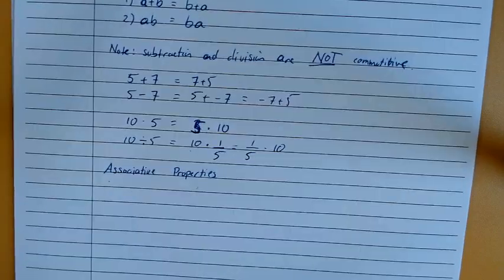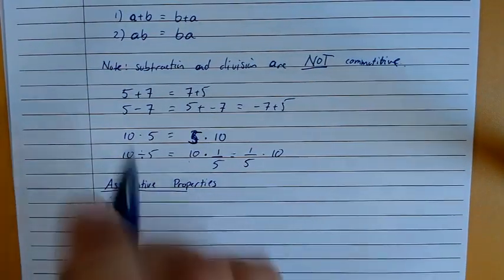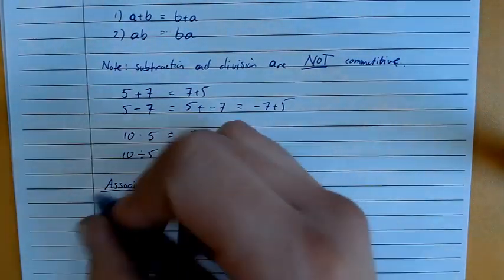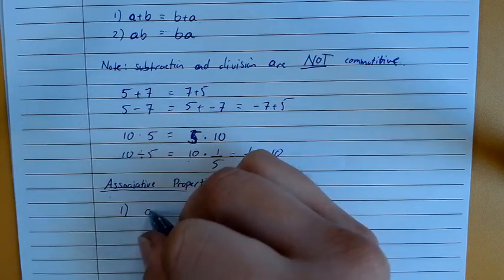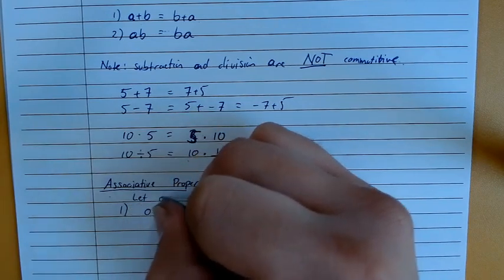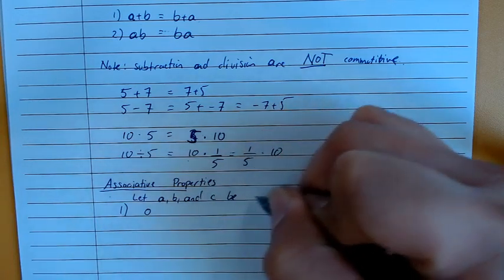All right. So the associative properties, again, there's two of them, addition and multiplication. And that is, if you add things together, and again, we don't really care what those numbers are, so here we're just going to say let A, B, and C be real numbers.